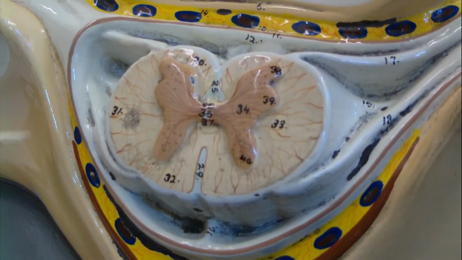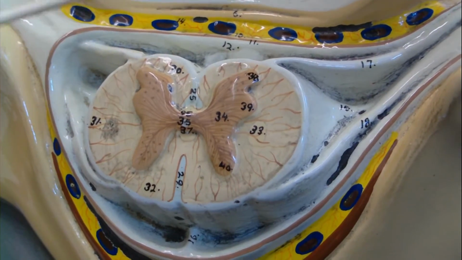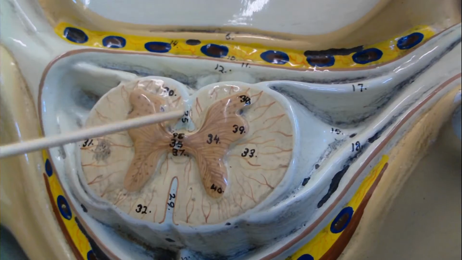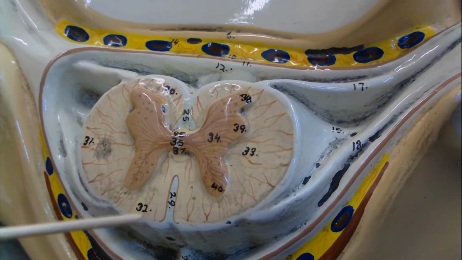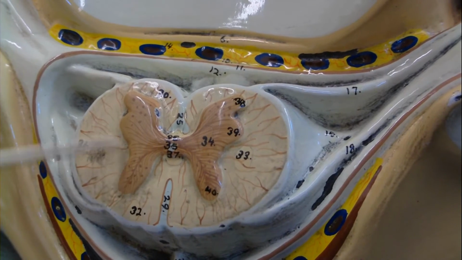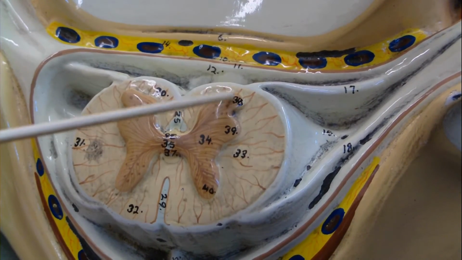Okay, let me get back here. This is the anterior white column. This is the posterior white column, and this is the lateral white column. This is the anterior gray horn.